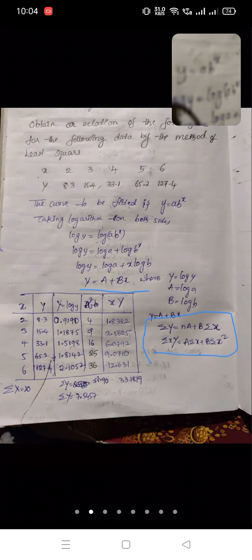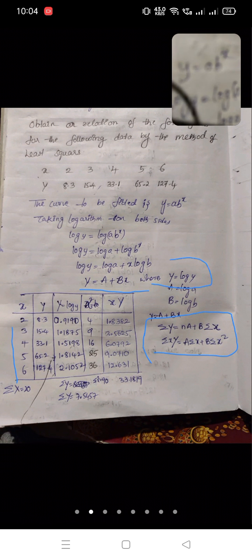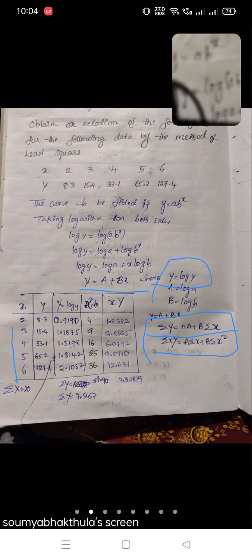But here y is nothing but log y, right? So capital Y you have to take because here in the equation we have capital Y summation. So first of all you have to take the logarithm of the values of y. Capital Y is nothing but log y. So I am taking the logarithm of 8.3, that is 0.910. Same, the logarithm of 15.4. You have to take all the logarithms of y's. You will get the values of this.